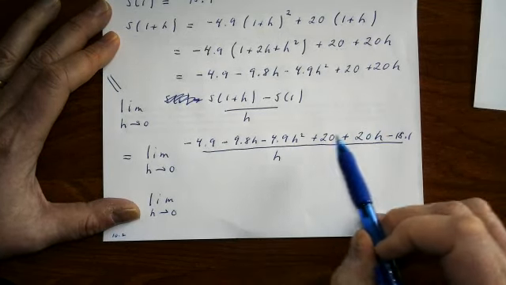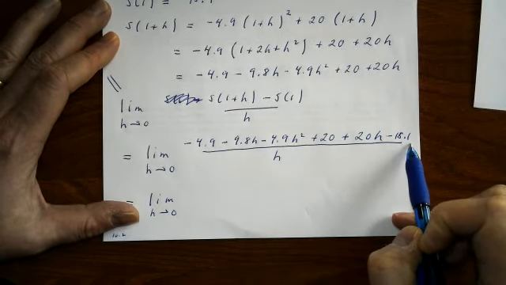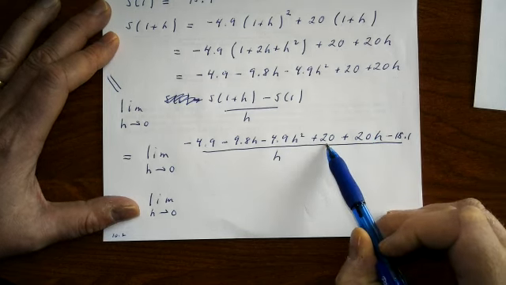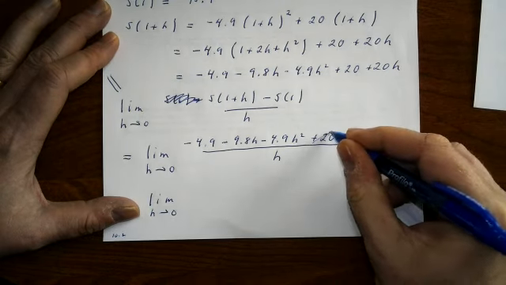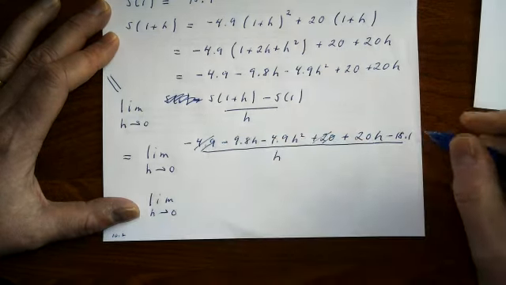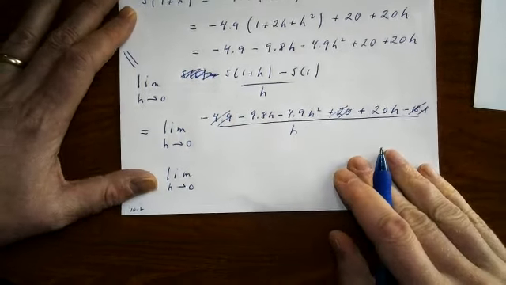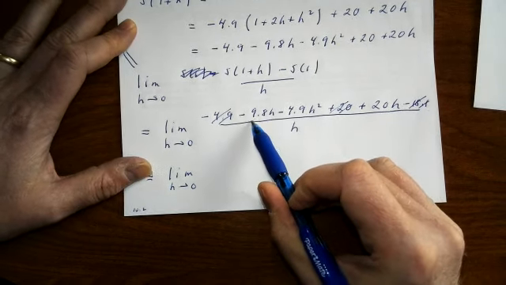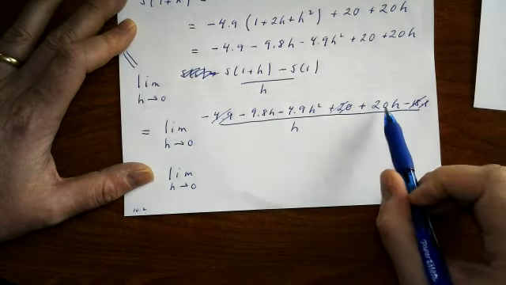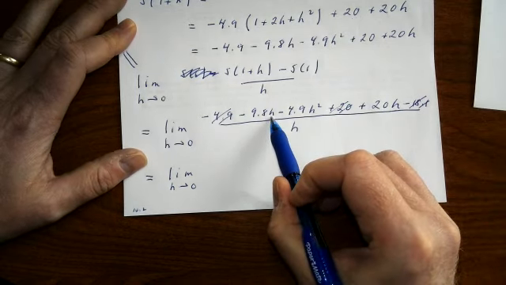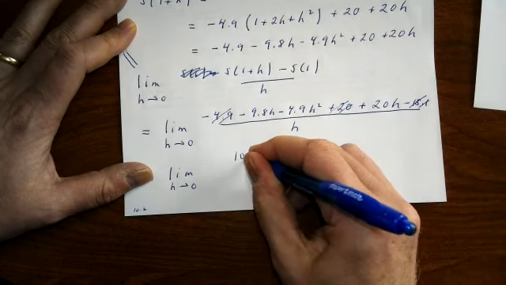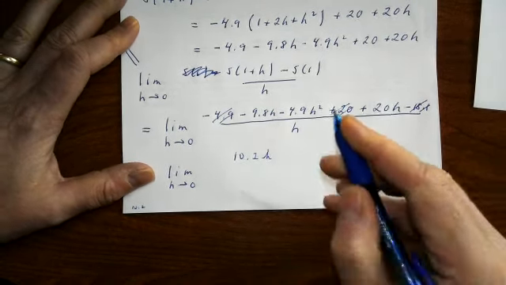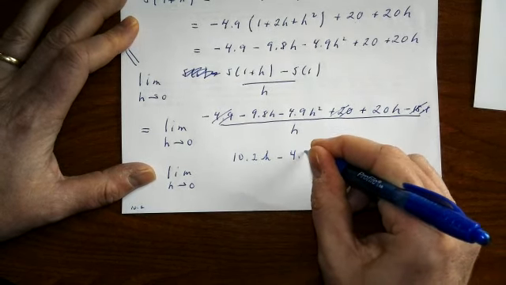If I take minus 4.9 and minus 15.1, add them together, I get minus 20. That minus 20 is going to cancel with that 20. So these three together cancel. Now, if I have 20h and I subtract 9.8h, in other words 20h plus negative 9.8h, that gives me 10.2h. And then I'm going to subtract the minus 4.9h squared.